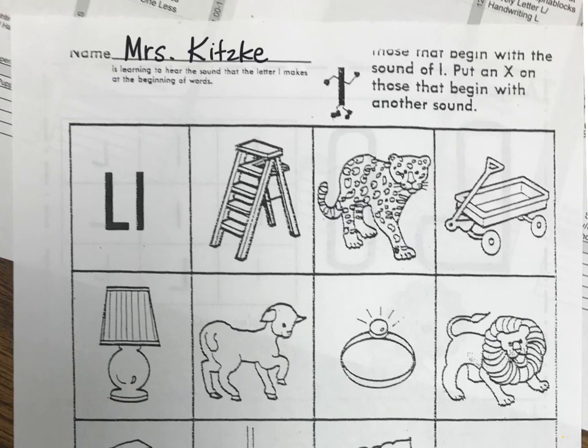Can we circle it? I don't need extra noise from anyone. All right. So that first picture is what? Ladder. Does that start with L? So let's do a capital L and a lowercase l.